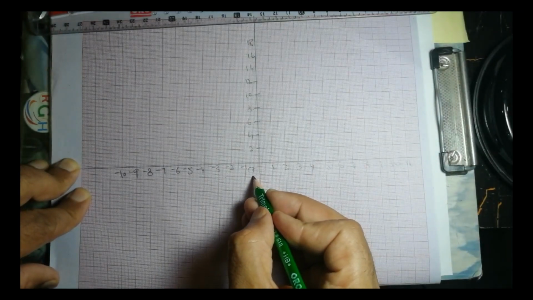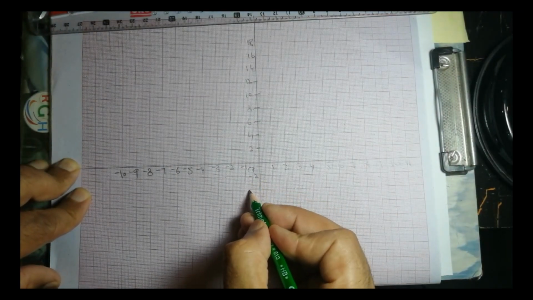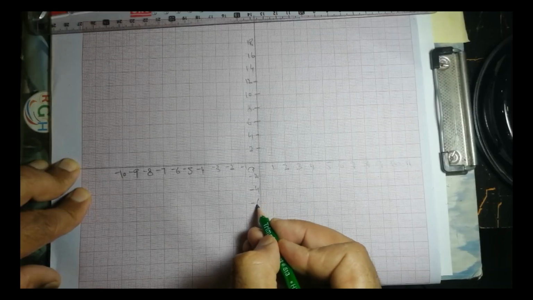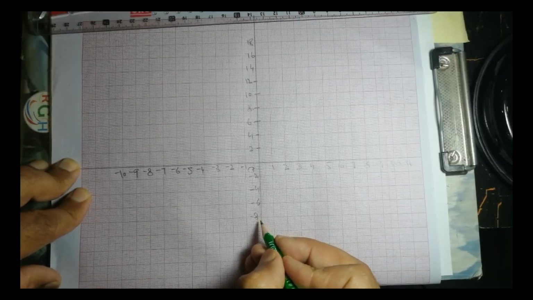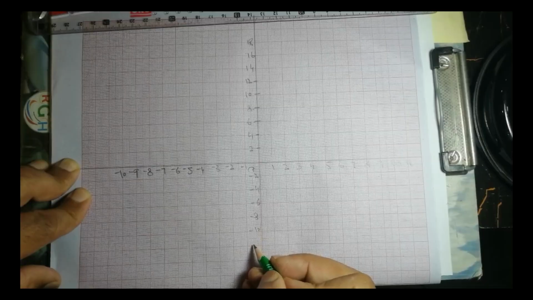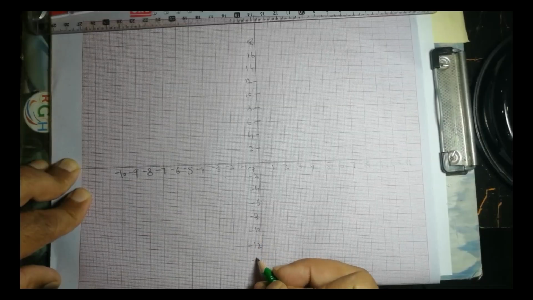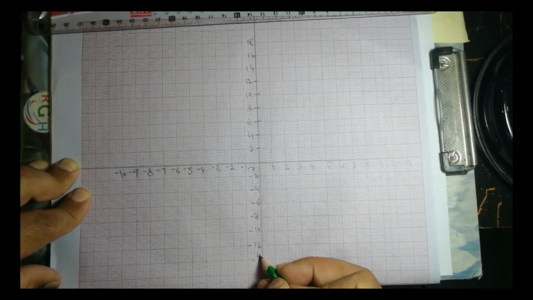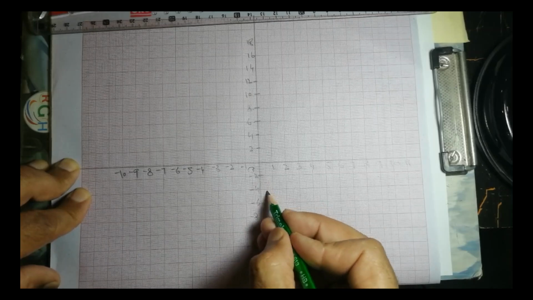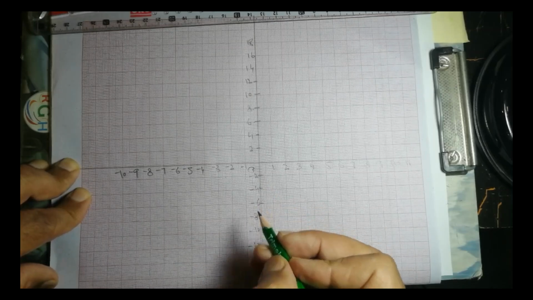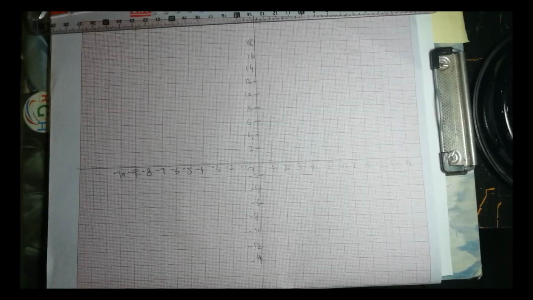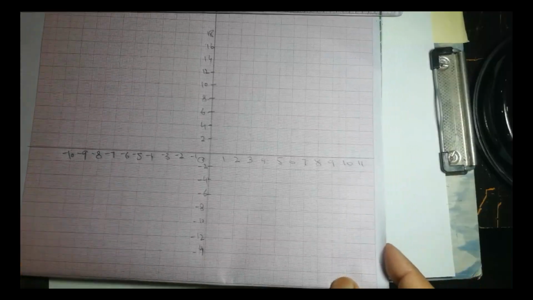On the negative side, -2, -4, -6, -8, -10, -12, and -14. So we need to write the equations.